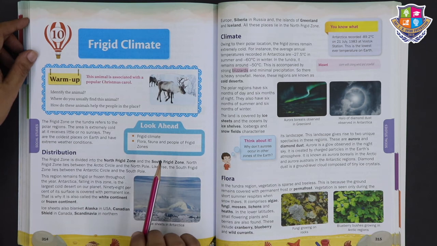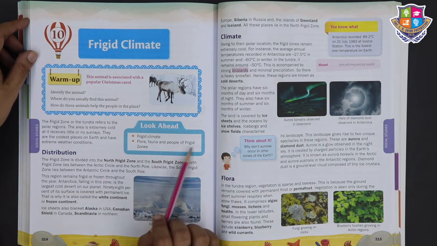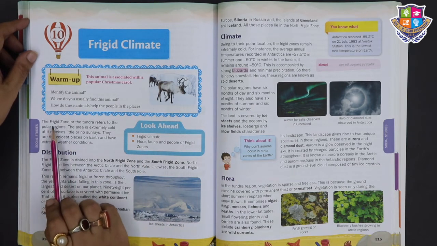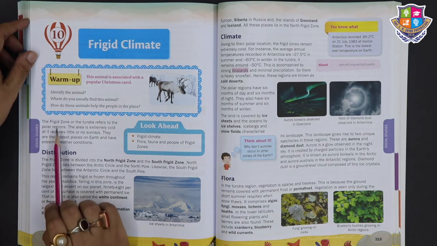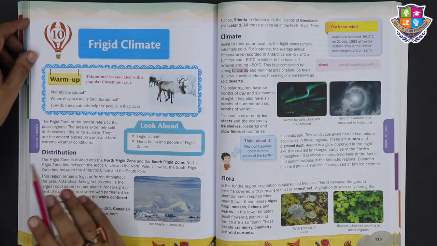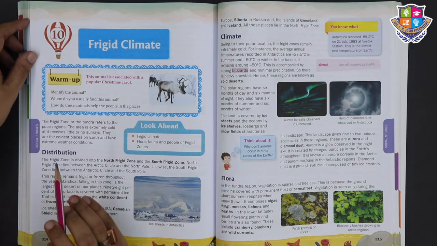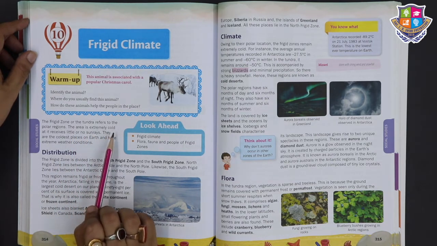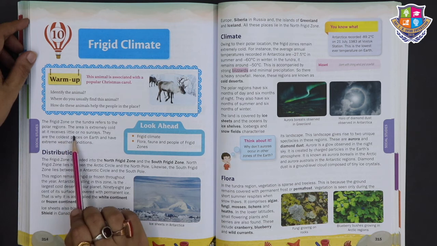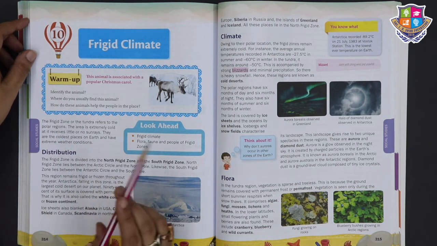Next, in this chapter, we are going to learn about frigid climate, then flora, fauna and people of frigid zones. The frigid zone or the tundra refers to the polar region. Polar regions means this region is fully covered with ice. The area is extremely cold as it receives little or no sun rays.